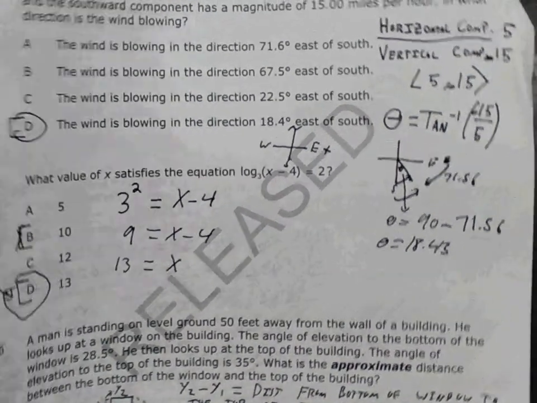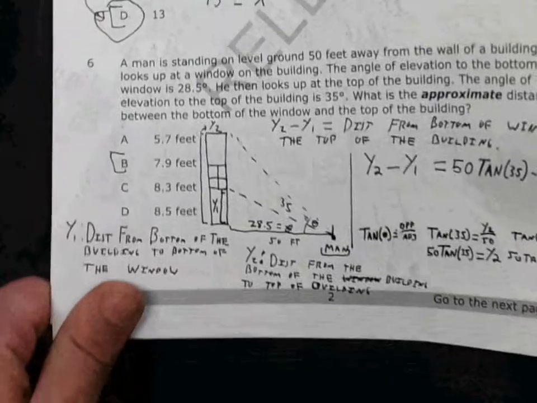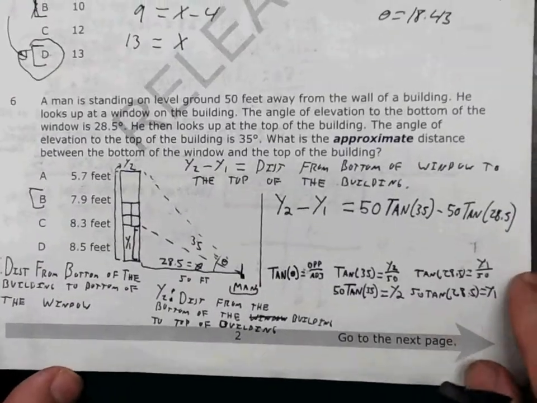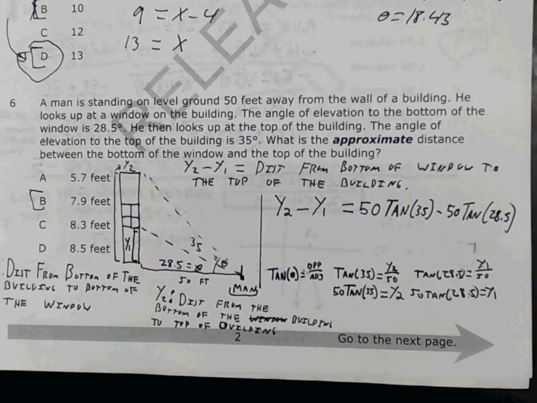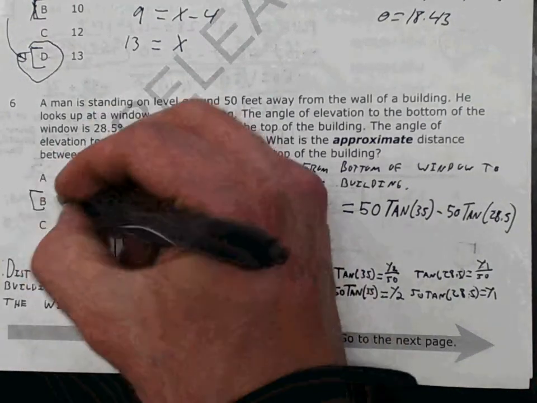Number 6. I know some of you guys had a challenge on number 6. A man is standing on level ground 50 feet away from the wall of a building. He looks up at a window on the building. The angle of elevation to the bottom of the window is 28.5 degrees. He then looks up to the top of the building. The angle of elevation to the top of the building is 35 degrees. What is the approximate distance between the bottom of the window and the top of the building? That's going to be 7.9 feet. That's the answer. Let's see how we get there.